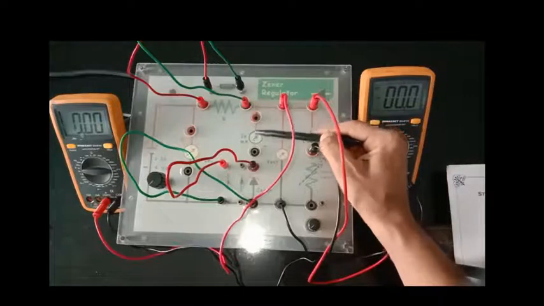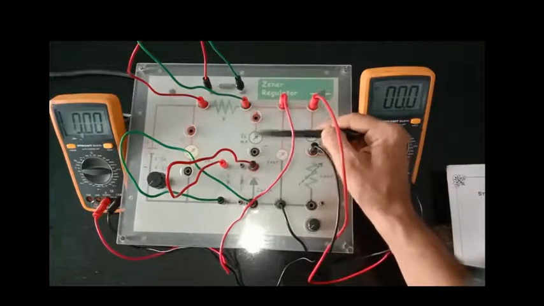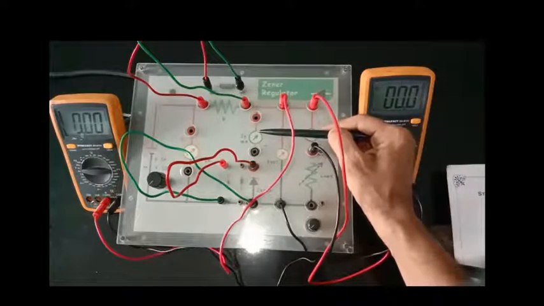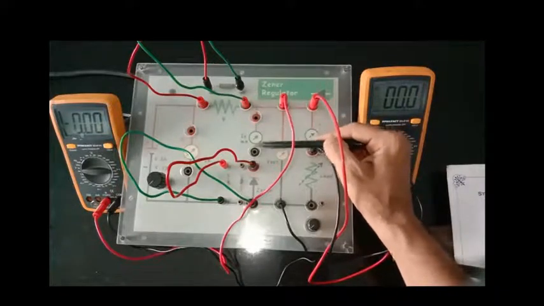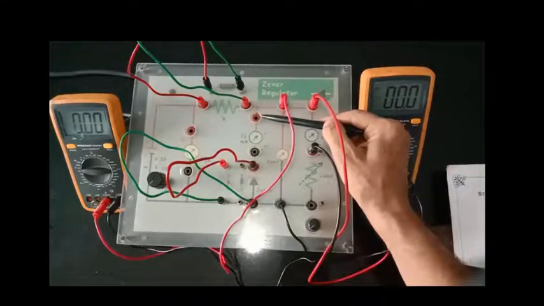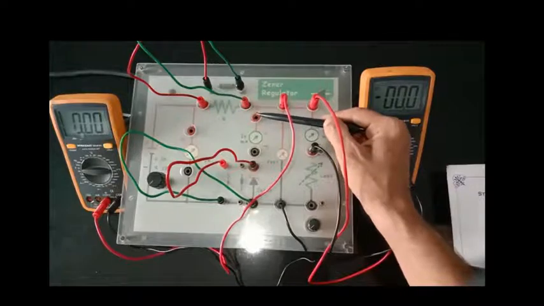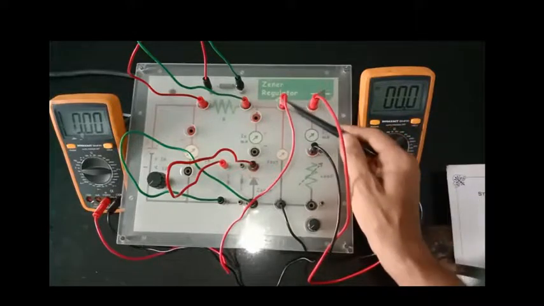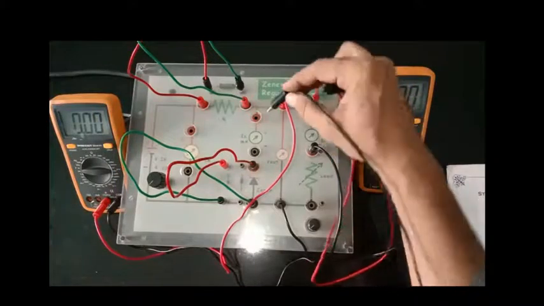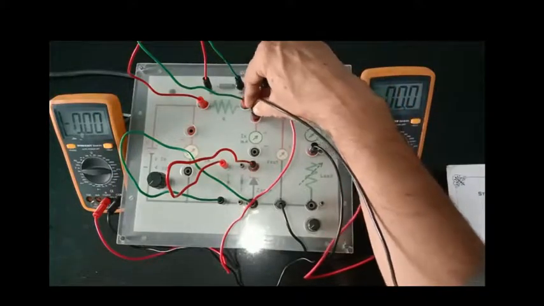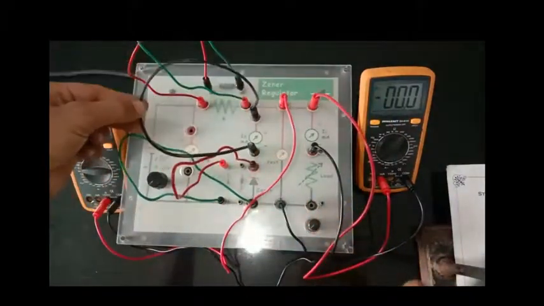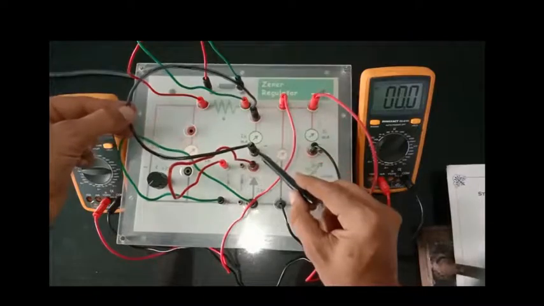If this is not shorted, the circuit will break. So to avoid the discrepancy, either I should connect a current meter over here, and if I don't have a current meter, I should connect a jumper from positive to negative. So let me connect a jumper from this to this. By connecting this jumper, you are ensuring that the circuit is again stable.